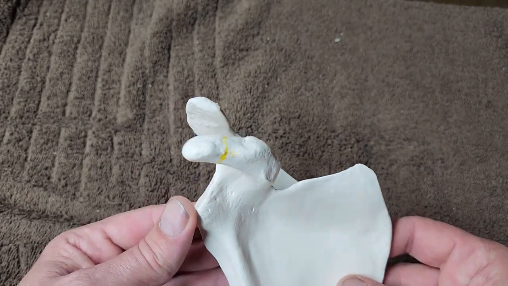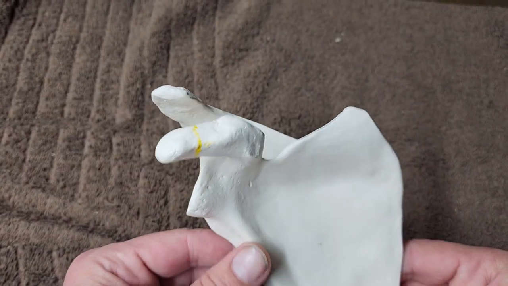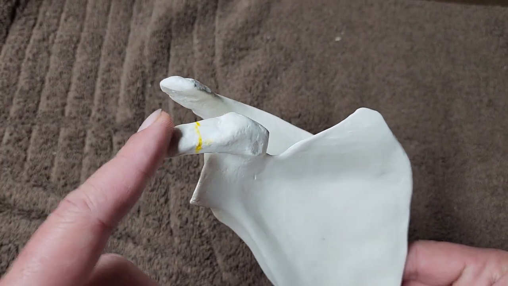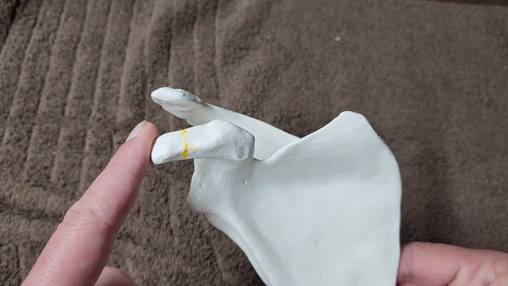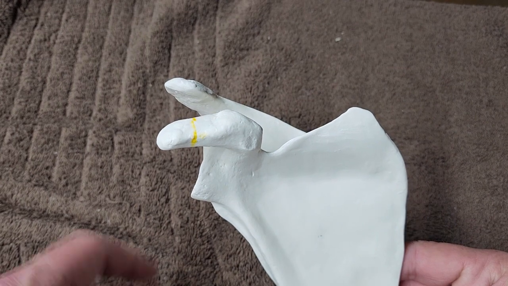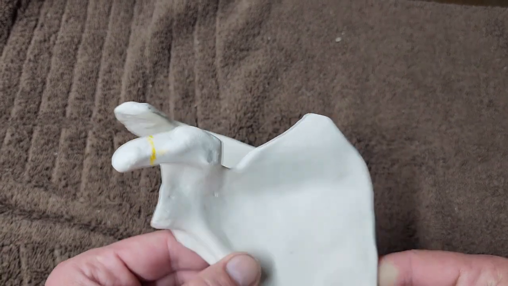All right, so let's just keep going. Acromion process, coracoid process. Oh, that's what I was going to say. Don't confuse this with coronoid. Remember, the coronoid was the shark fin on the mandible. This is the coracoid. Coracoid.